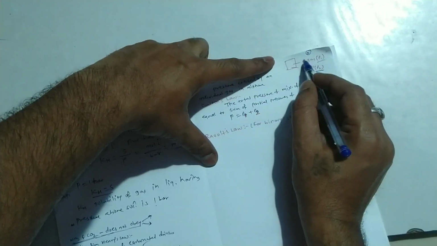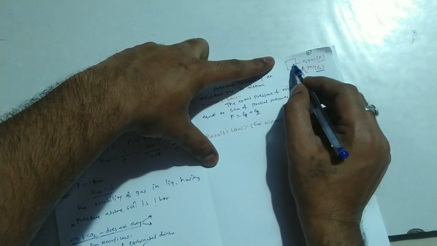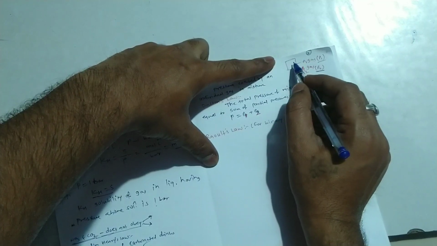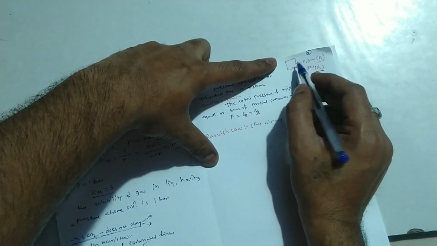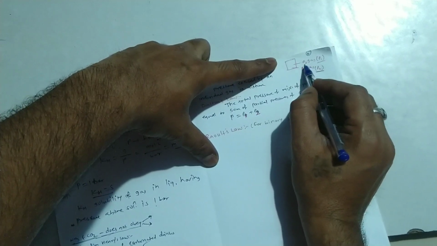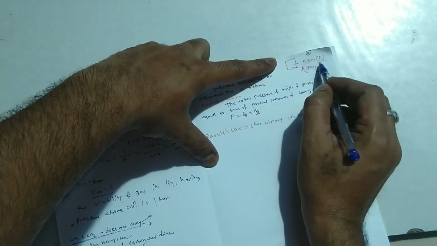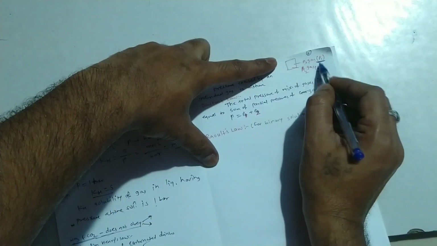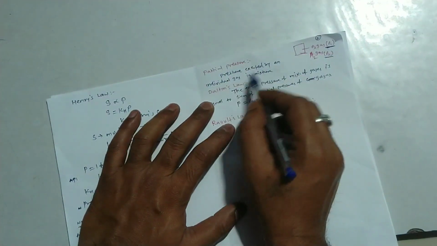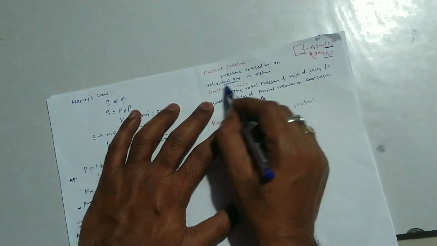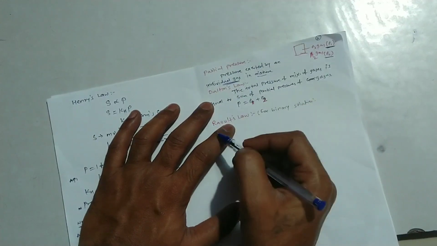Now A1 exerts some pressure on the wall of this container. So A1 carries some pressure which is called the partial pressure in this mixture, and its partial pressure is nothing but the individual pressure exerted by the individual gas in the mixture.